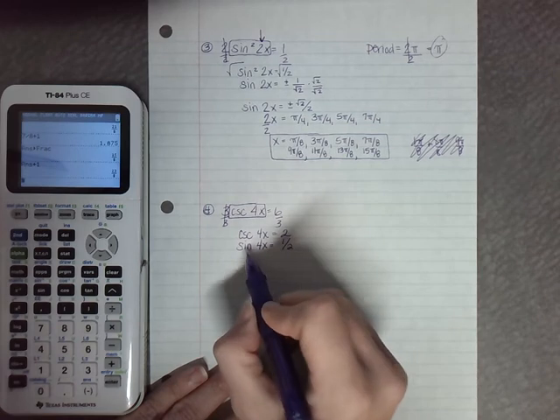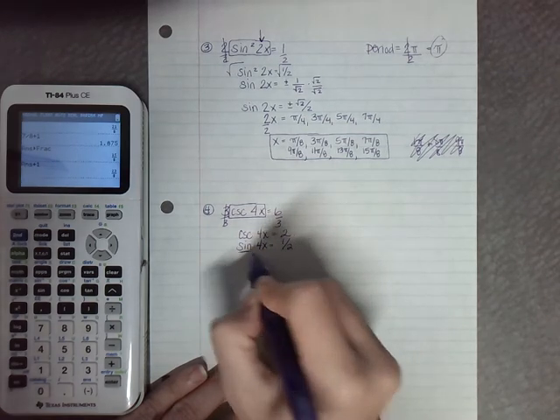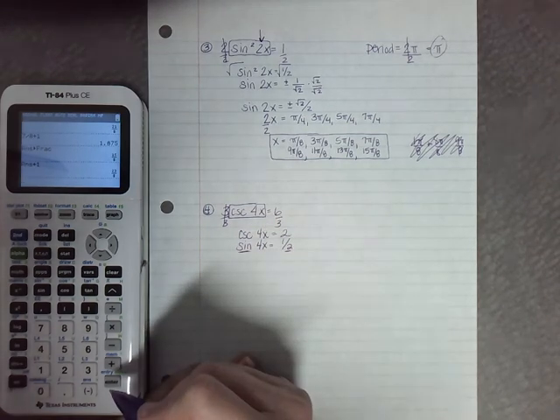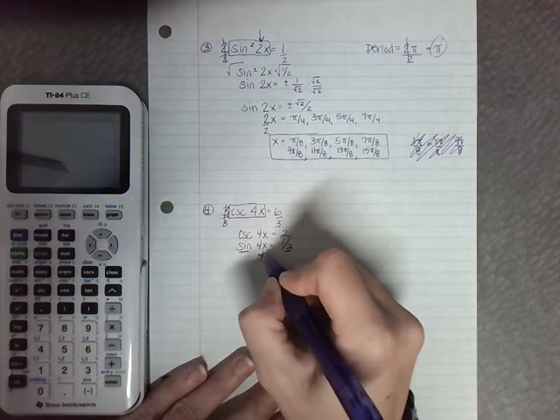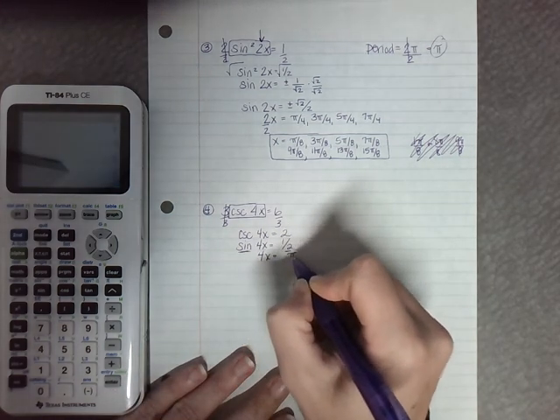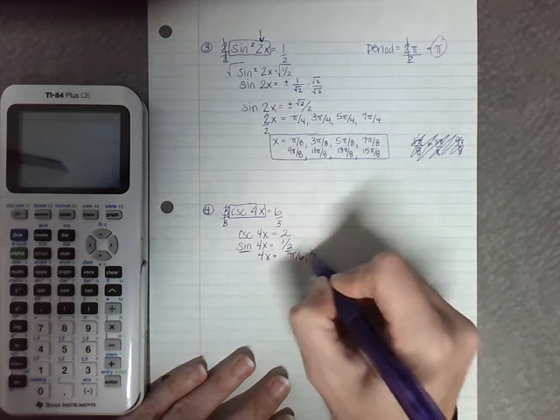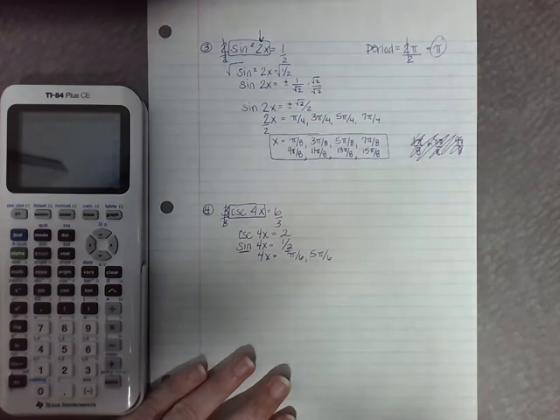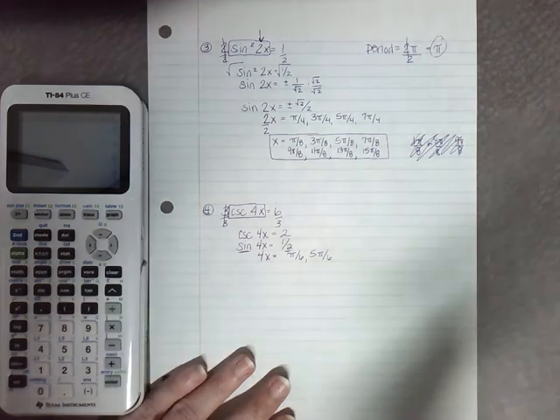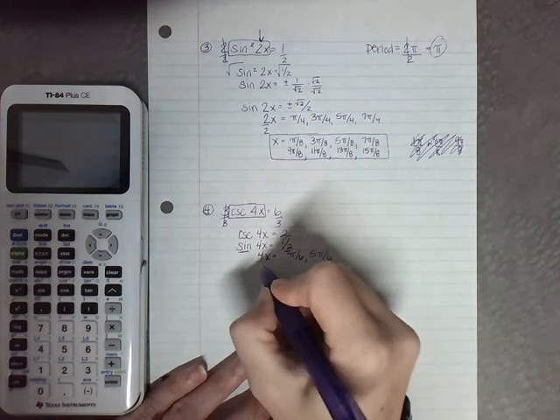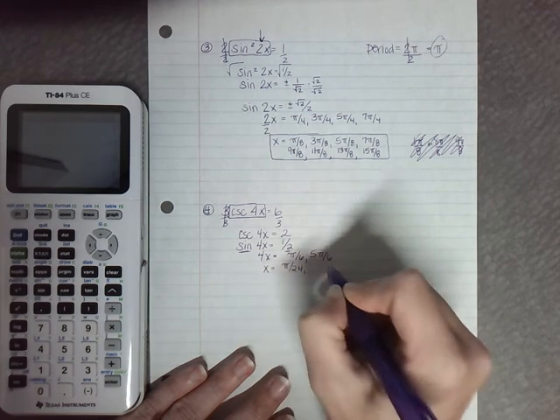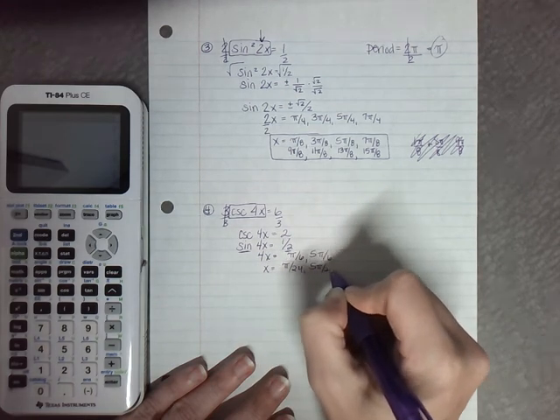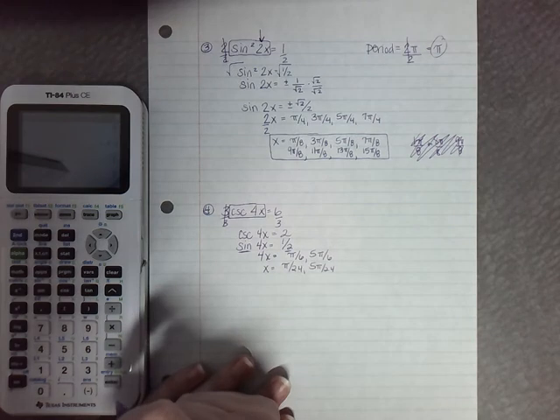Okay, so what I want to know is where in the unit circle is the sine 1/2? Sine's positive in quadrants 1 and 2. So I want a quadrant 1 answer, which is pi 6, and a quadrant 2 answer, which is 5 pi 6. Okay, then we've got to divide by this 4. So that's going to give us pi over 24 and 5 pi over 24.